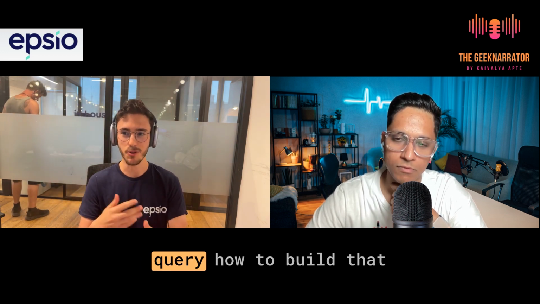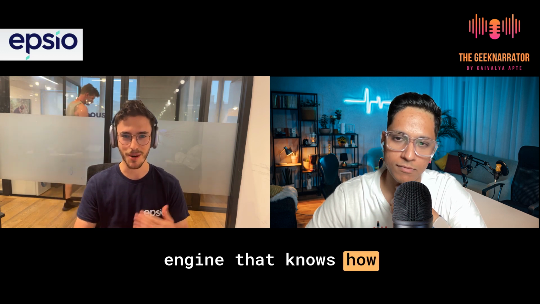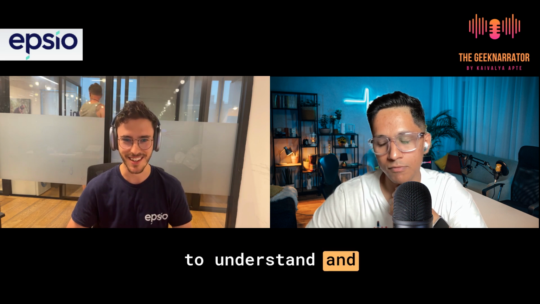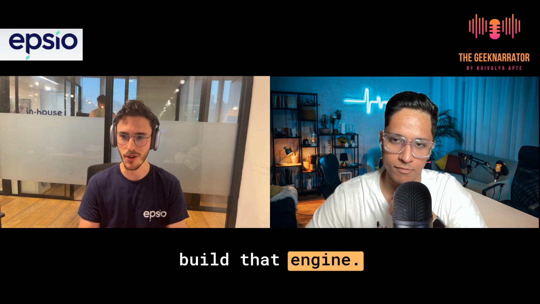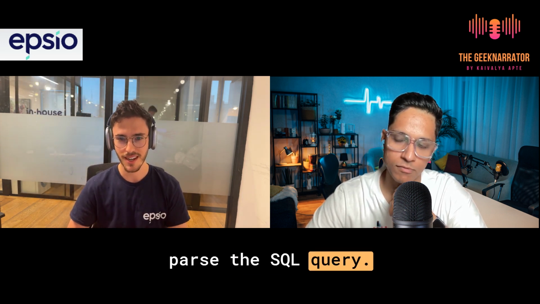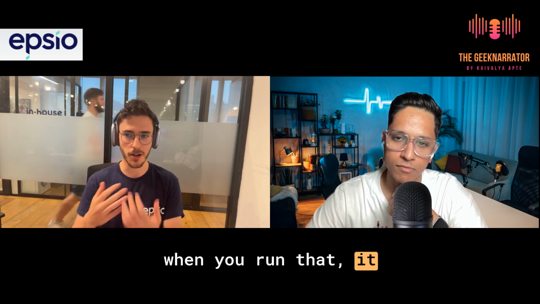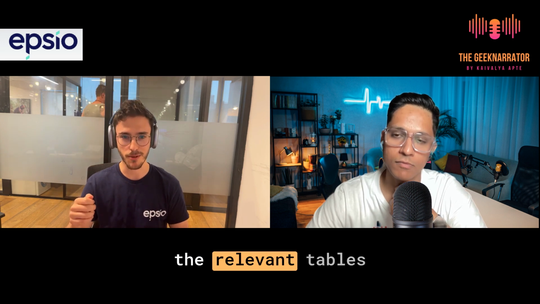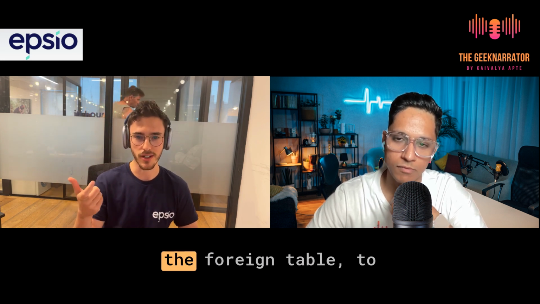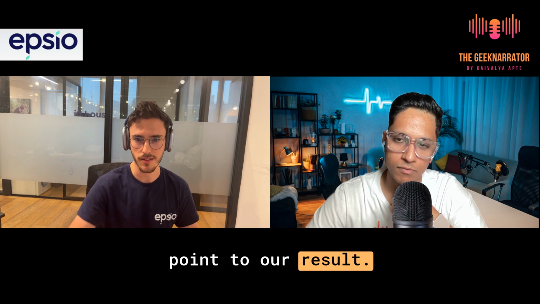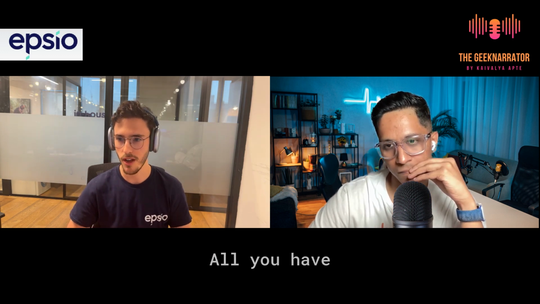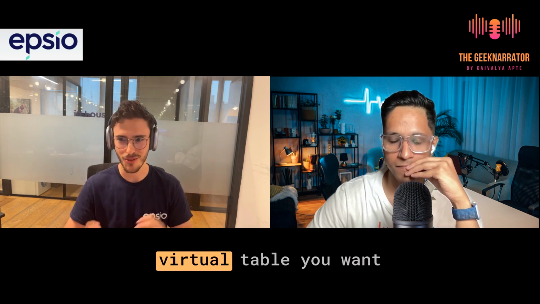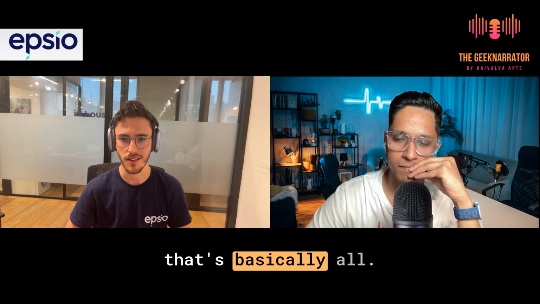the SQL query how to build the engine that knows how to update the results according to the query. That's what we do. You don't have to understand and think of how to build that engine. We know how to parse the SQL query. And the second thing, when you run that, it automatically creates this whole mechanism: it adds the relevant tables to the CDC and creates the foreign table to point to our result. So all those things happen in the background. All you have to do is give us the query and the name of the virtual table you want to query from, and that's basically all.